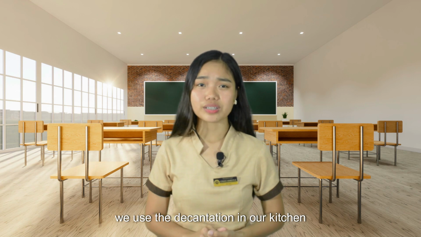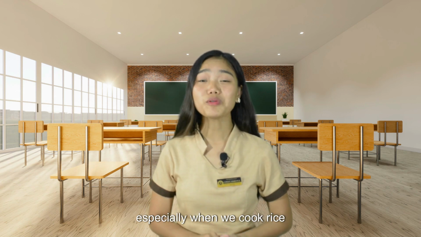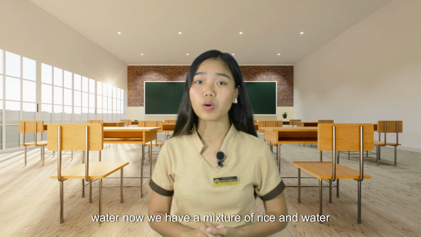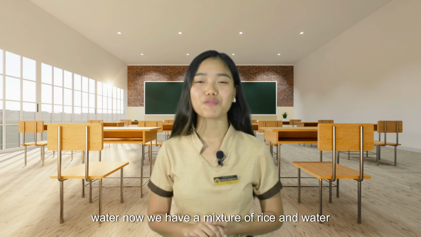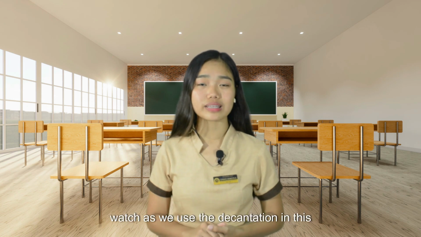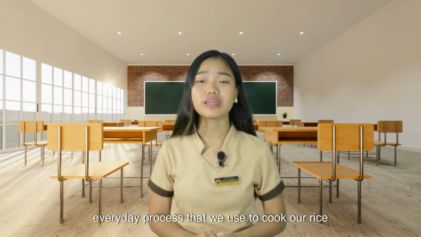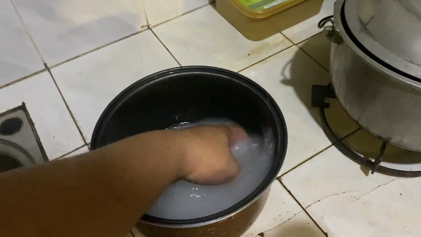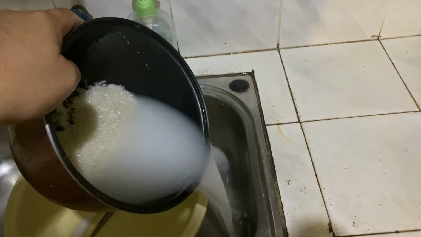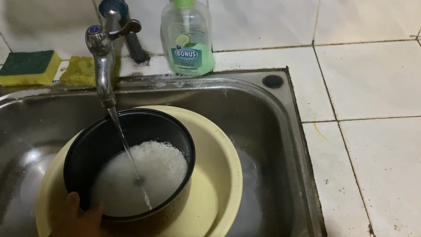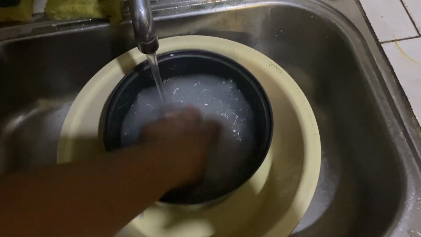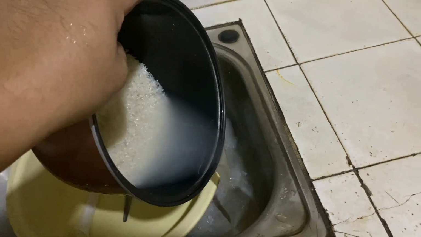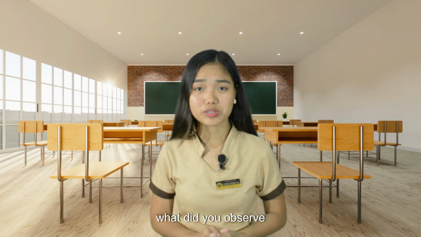We use decantation in our kitchen, especially when we cook rice. We will first wash the rice with clean water. Now, we have a mixture of rice and water. Now, watch as we use decantation in this everyday process that we use to cook our rice. What did you observe?